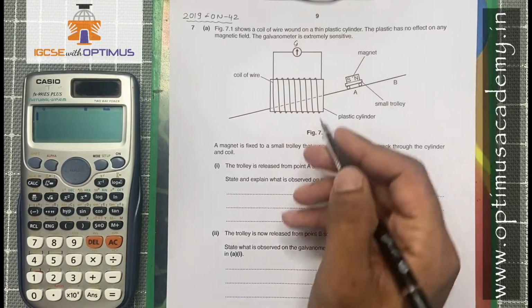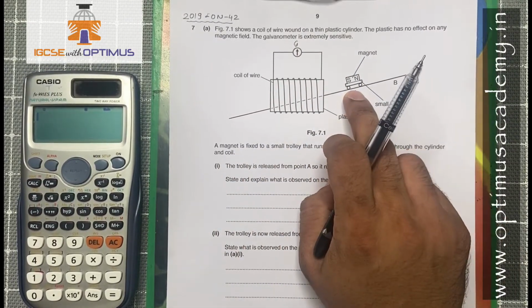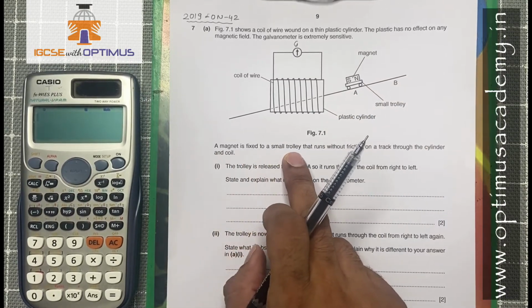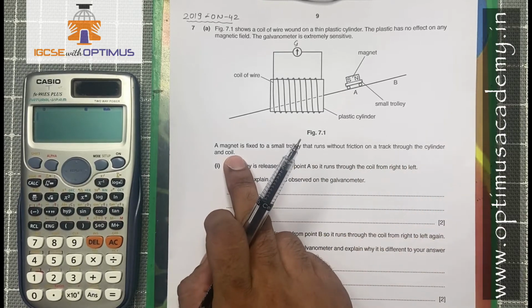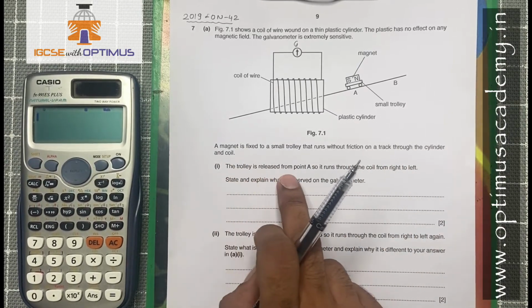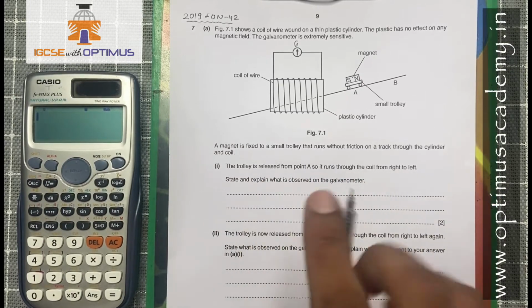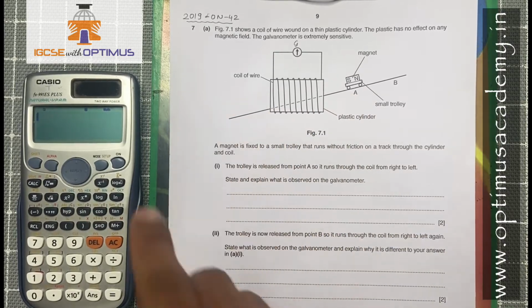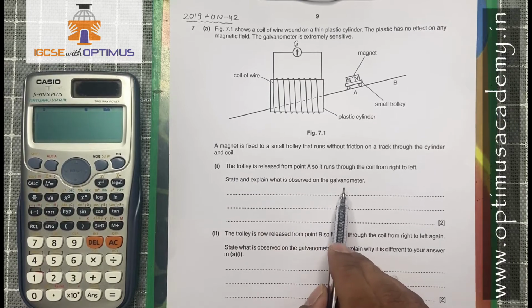So this is our galvanometer, and there is a track over here wherein you can see there is a magnet kept. They have said a magnet is fixed on a small trolley that runs without friction on a track through the cylinder and coil. The trolley is released from point A, so it runs through the coil from right to left. So it starts moving from here and it travels downward. State and explain what is observed on the galvanometer.